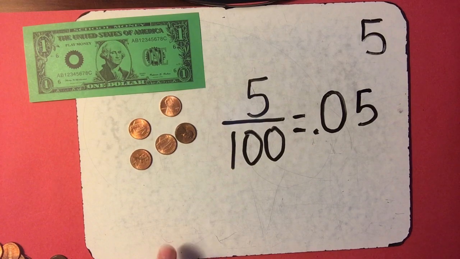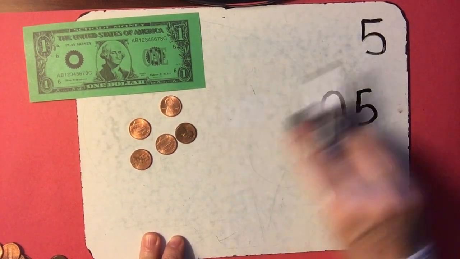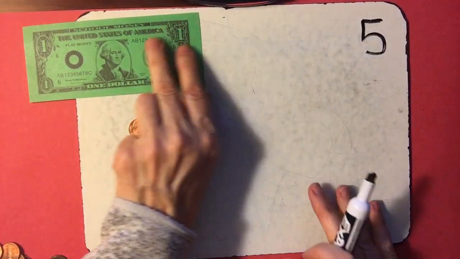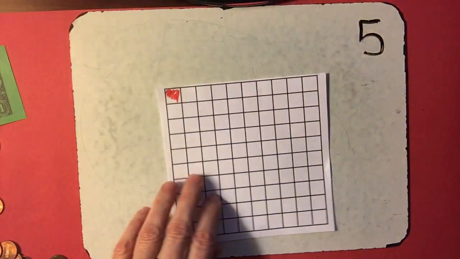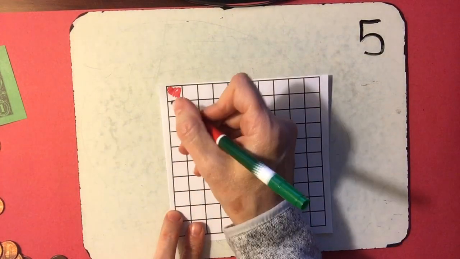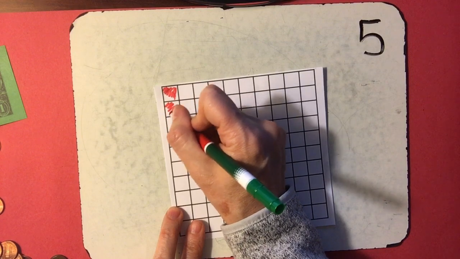Let's do another one. This time I'm going to shift from money and we're going to take a look at our 100 grid. And I'm going to do this one a little bit differently with you. So on this one, I'm going to go ahead and shade in a few of these.